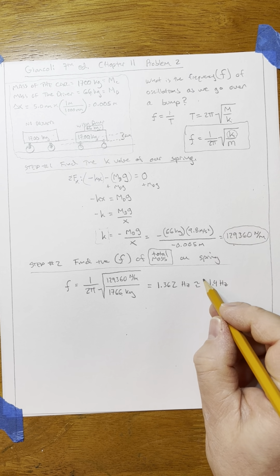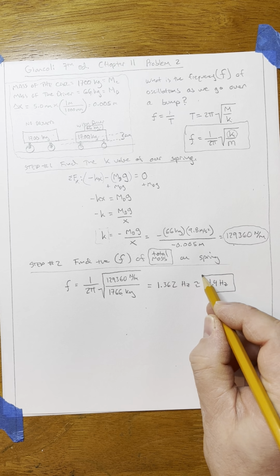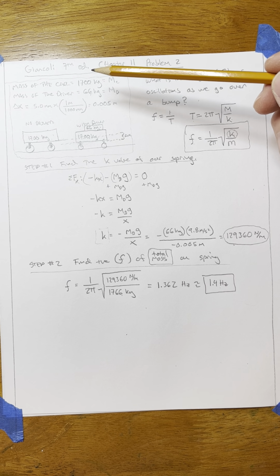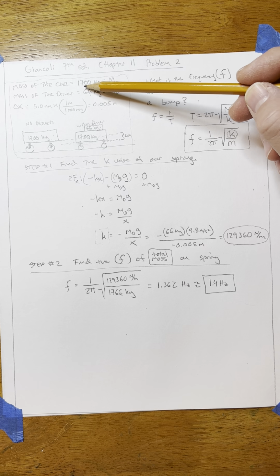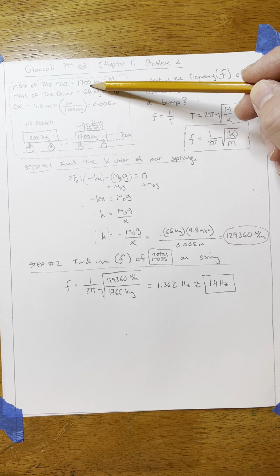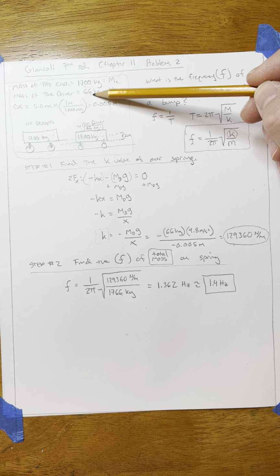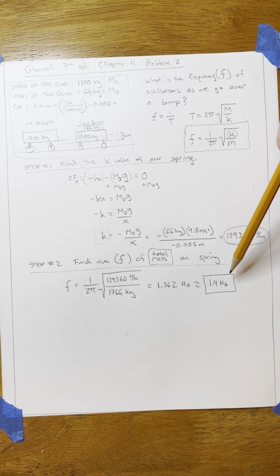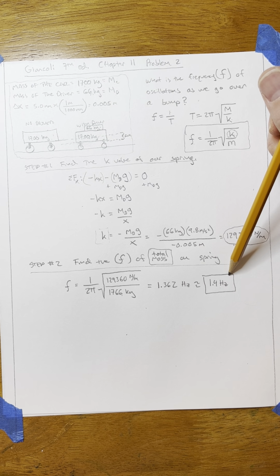And if you were to look up the answer to this in the textbook or wherever, you would find that this is the answer that they give. And if you go back and look why that's the answer that they give, rounded to 1.4, it's because we have 2 significant figures in 1700, 2 significant figures in 66, and 2 significant figures in 5.0. So our answer ends with 2 significant figures.